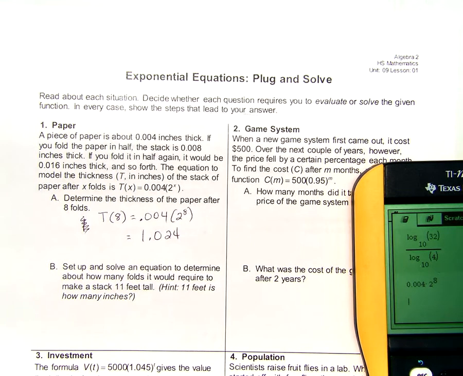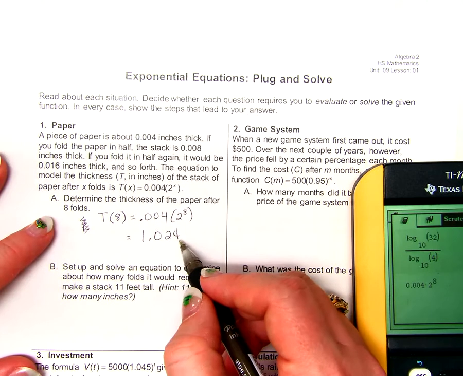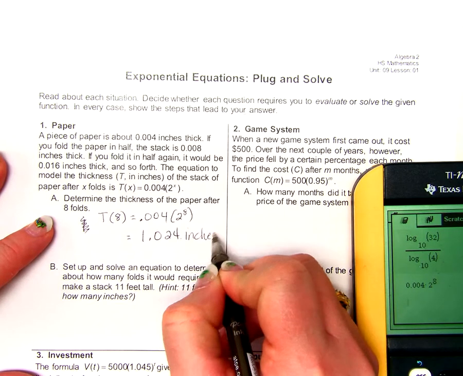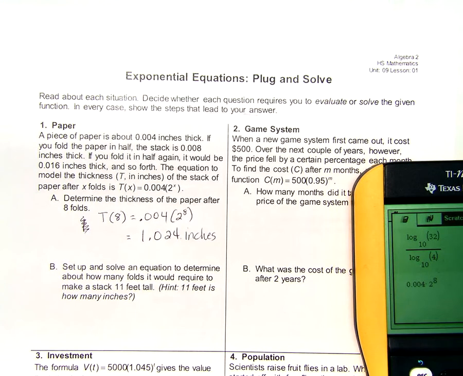Now this is a word problem. This number right here is not just a number, it has a meaning. So what are we going to label this? Inches. Any questions so far?